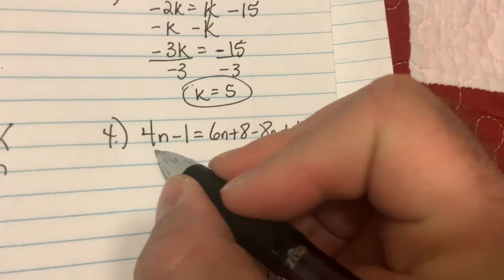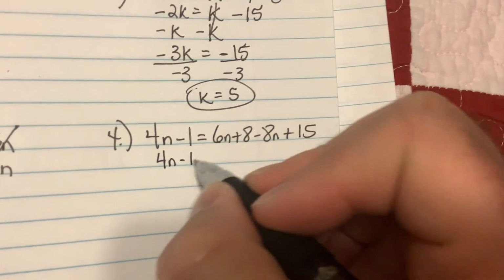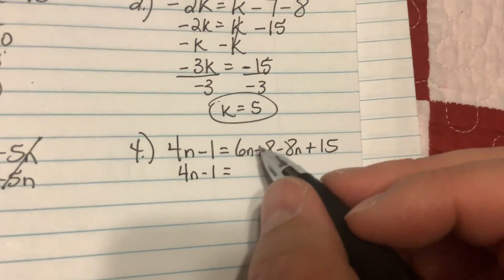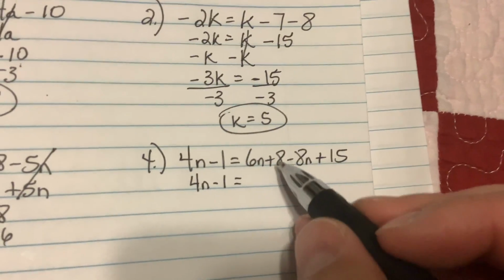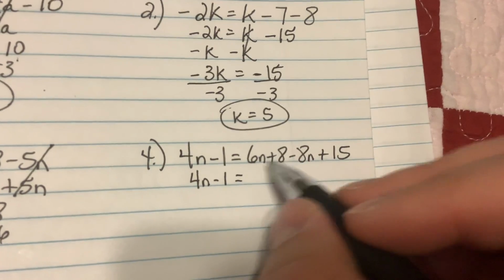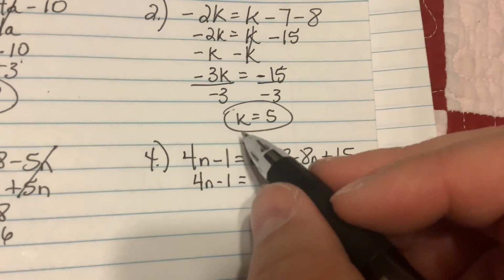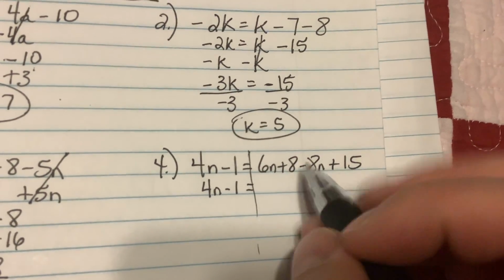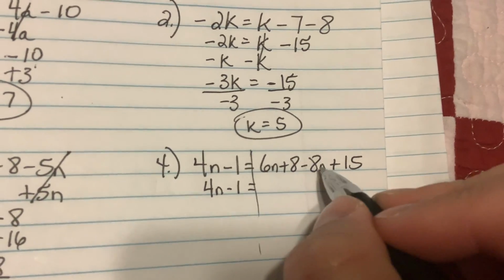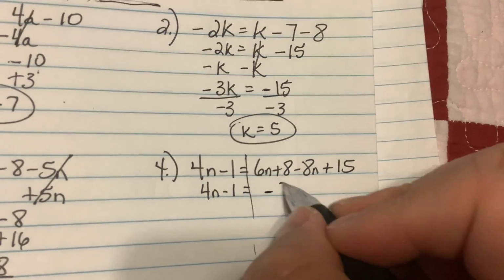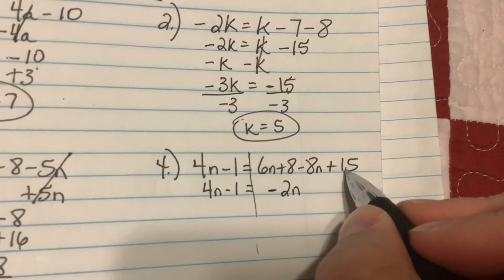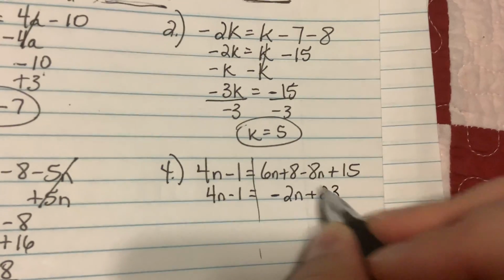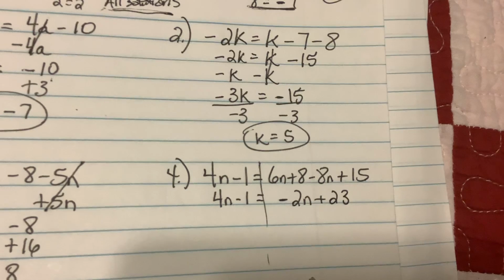This one's going to be one step first, meaning before I start moving things, you're going to want to combine, because otherwise you're having to move the 6 in, and then move the 8 in, and then move the 8, and then the 5. If you can combine on either side of the fence, I keep saying fence, the equal sign's the fence, if I can combine some stuff, I'm going to do that first. So I'm going to do 6n minus 8n, which is -2n. And I'm going to do 8 plus 15, because I can combine those two things and get 23. 8 plus 15 is a positive 23.